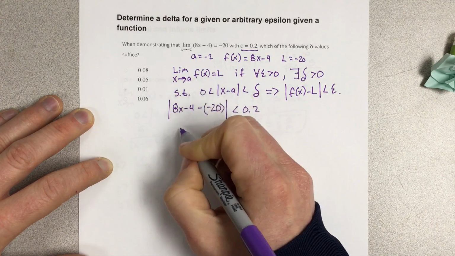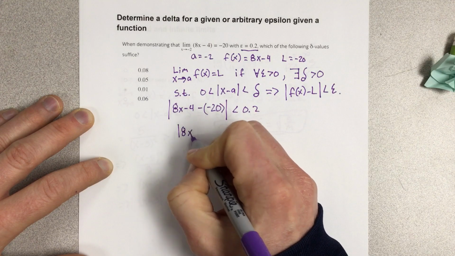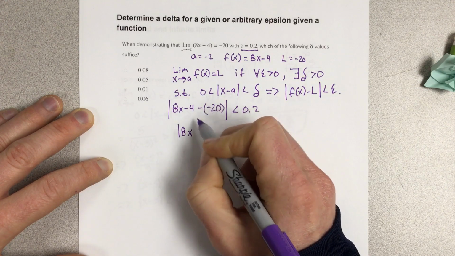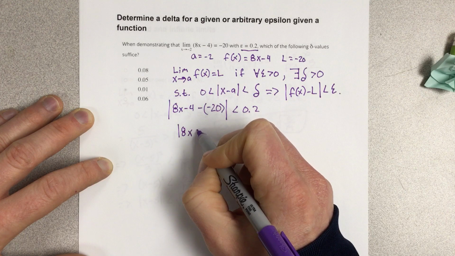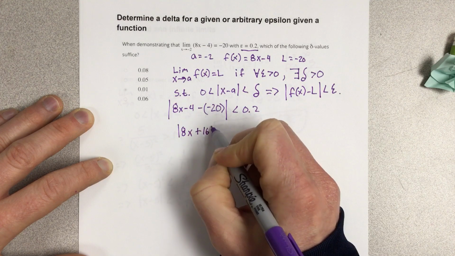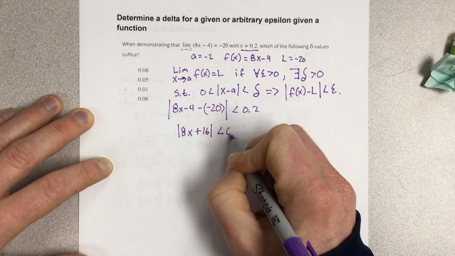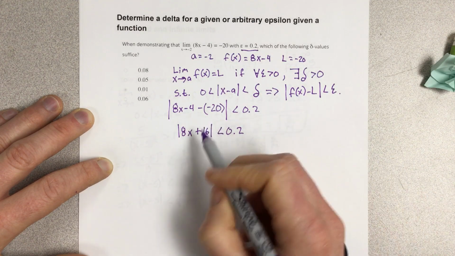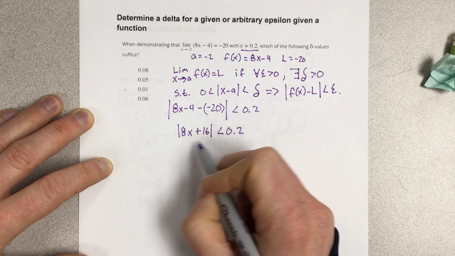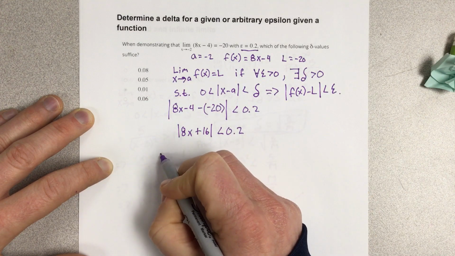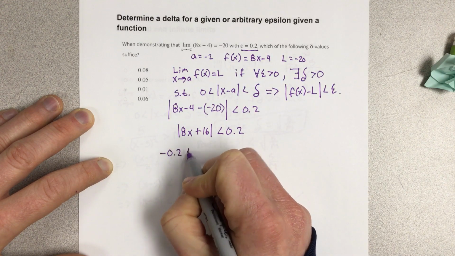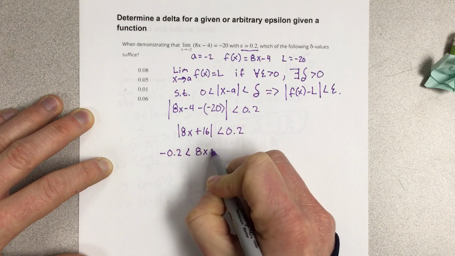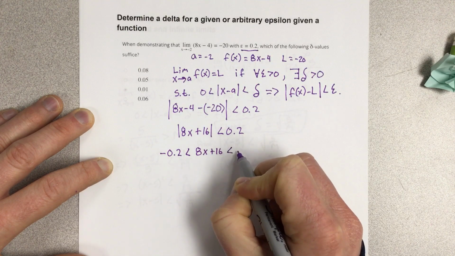Now we're going to solve, so we have the absolute value of 8x plus 20, so I end up with plus 16, less than 0.2. I could then write this as negative 0.2 less than 8x plus 16 less than 0.2.